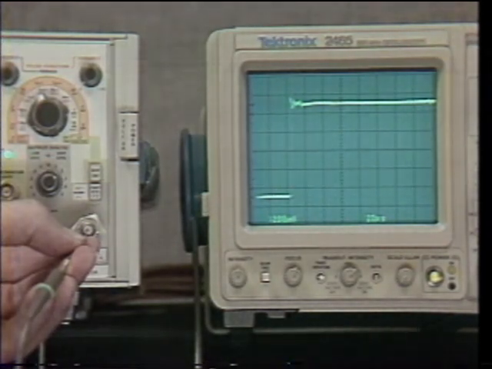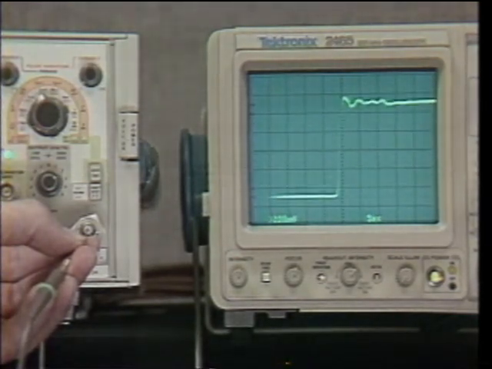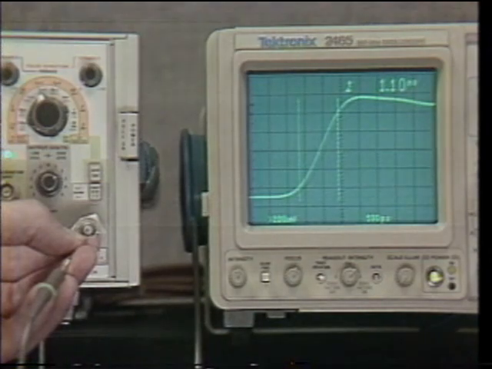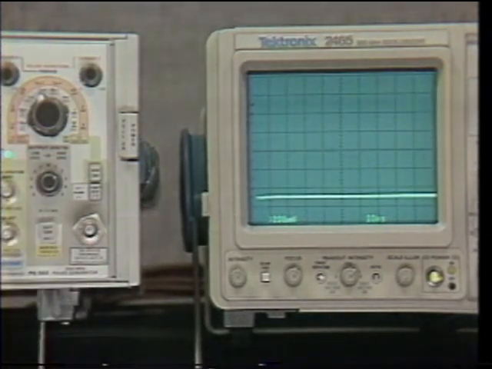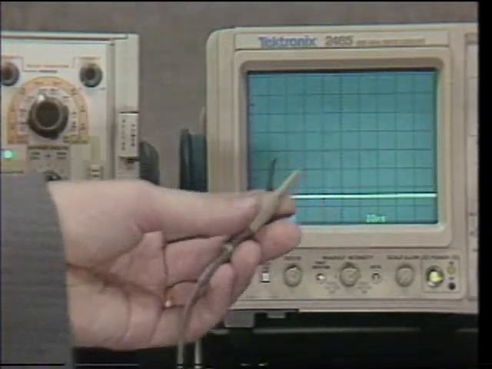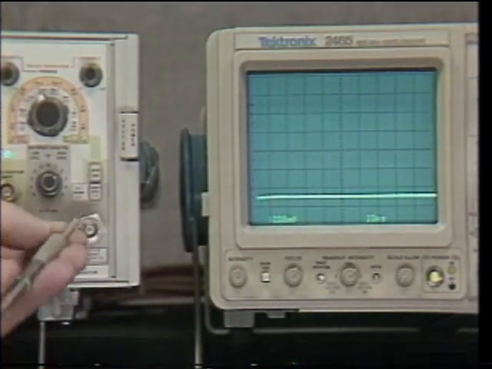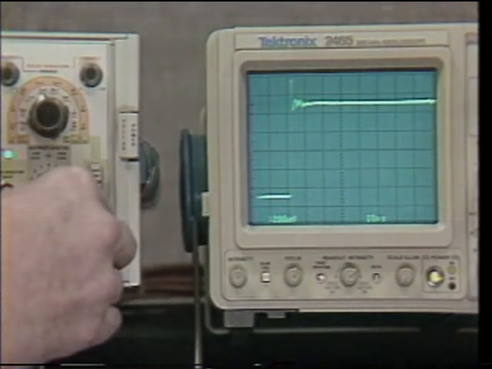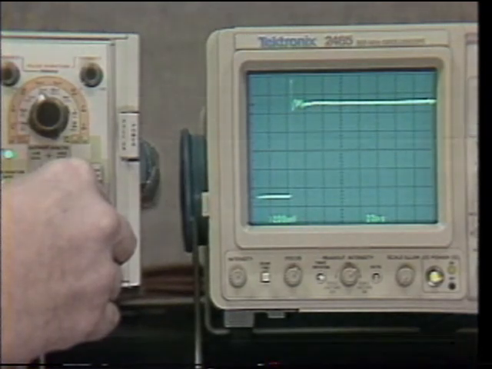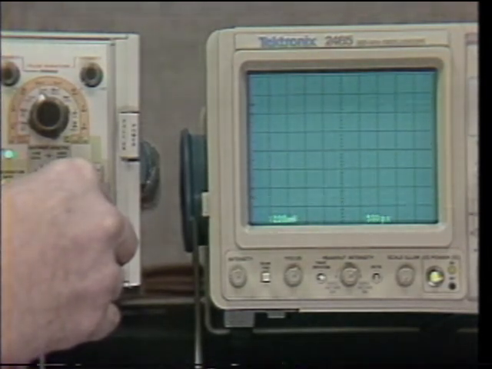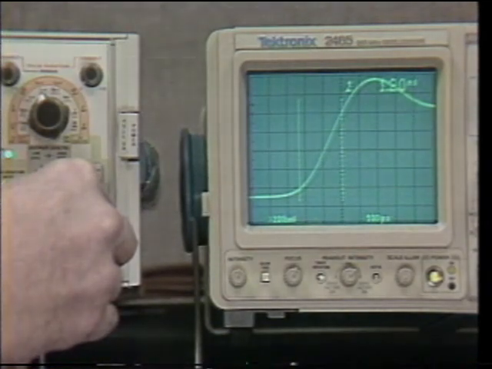we see a fairly good response. Now, as we speed up the sweep, we can see a better view of that. And at the fastest speed, we can measure the rise time, 1.1 nanoseconds. Now let's take a look at the Z ground. We see right away a large overshoot appears, and we see the rise time has increased slightly to 1.2 nanoseconds.